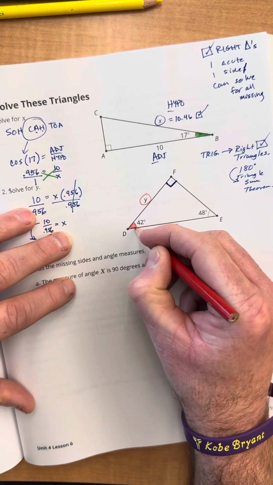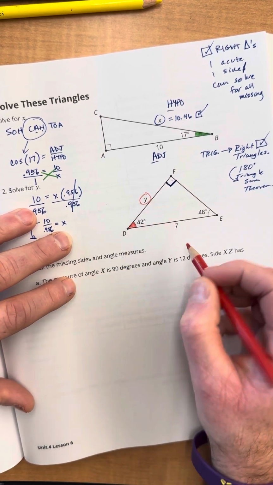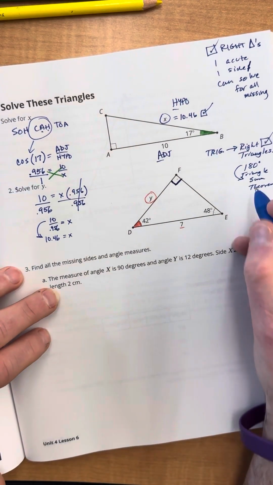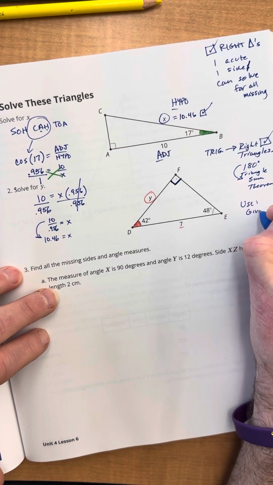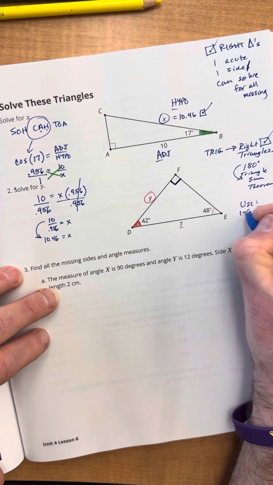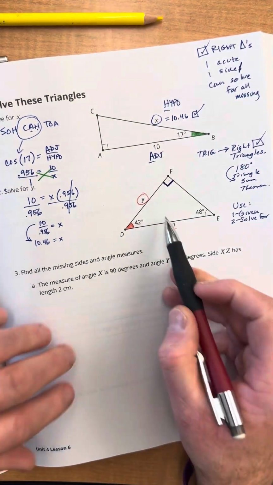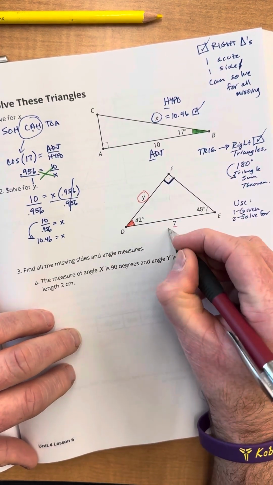Gotta sharpen that puppy. All right, so we're gonna use 42 to find y, and remember you have a given side here. You always want to use the given side and the one you need to solve for. So let's label these. Across from the 90 is the hypo.